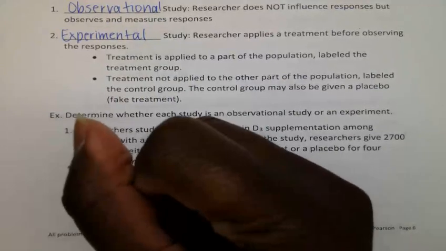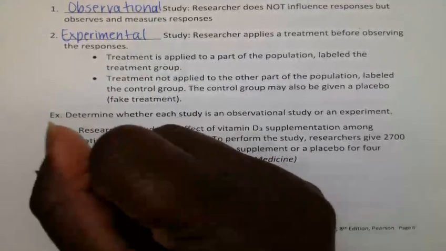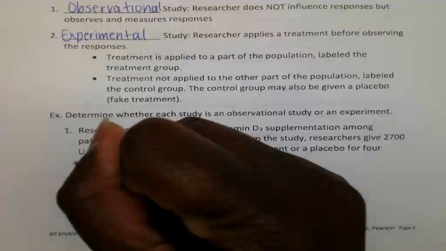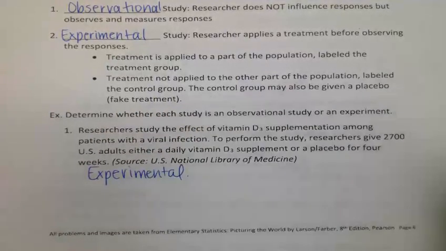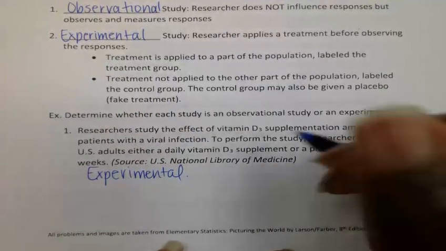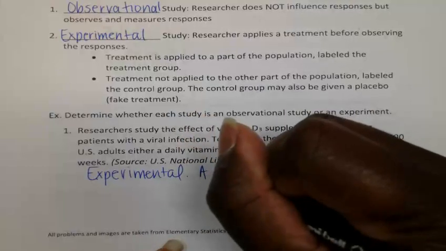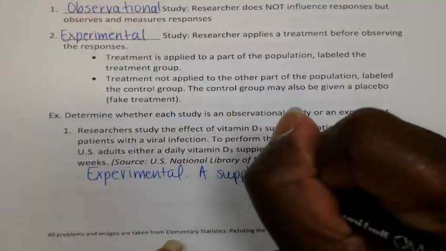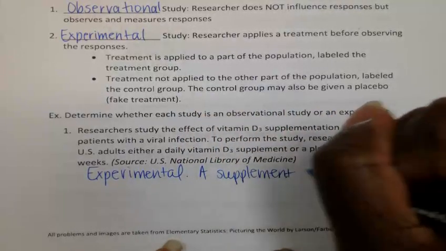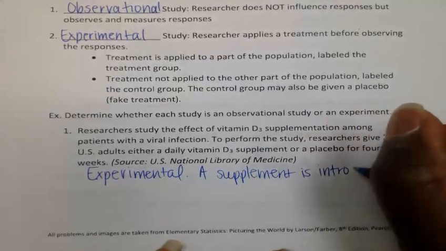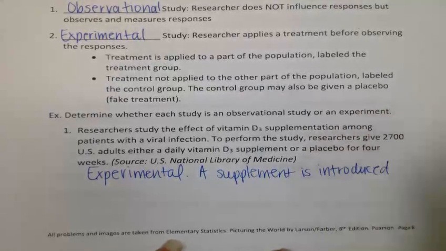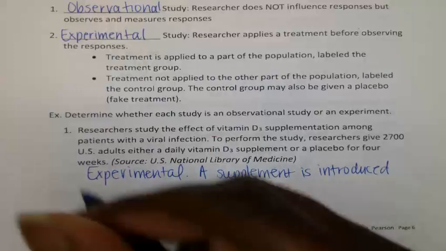You've seen it. You've read it. This is experimental. So something is introduced into the environment. So a supplement is introduced into the environment.